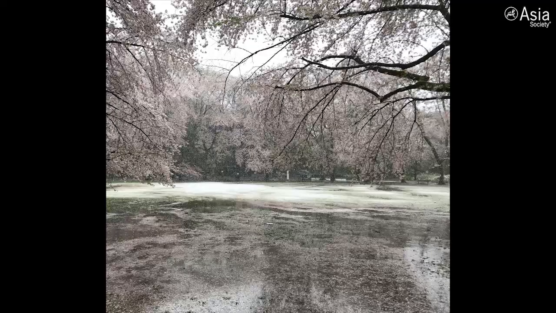Okay. So this is again the park next to my house. And once every 10 years, we have this unique combination of cherry blossoms and snow. And this year, we didn't have anybody out because of the COVID. And we could basically monopolize this amazingly beautiful scenery under complete silence.